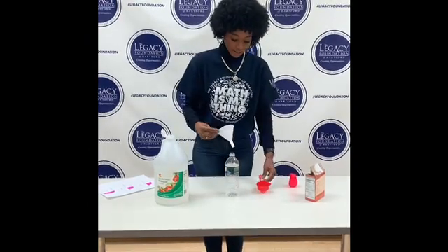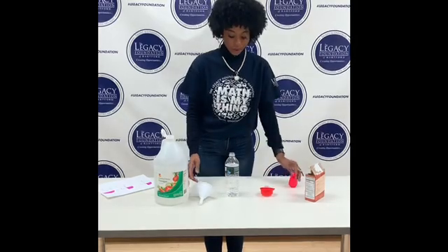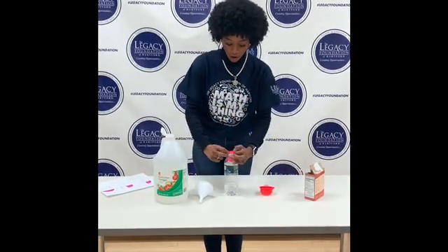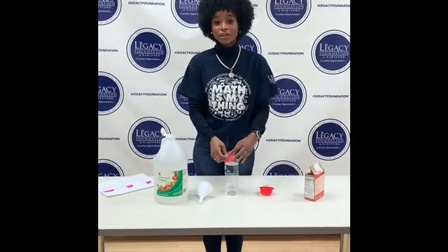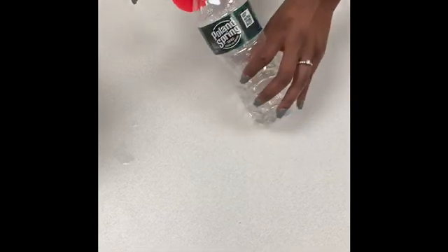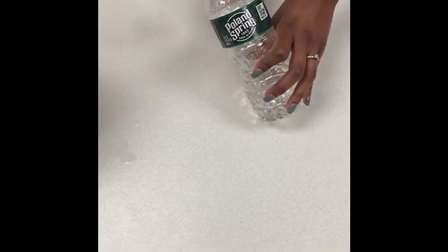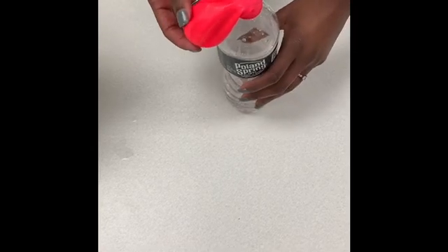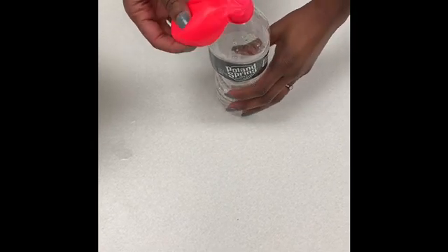Once you have added the vinegar into the water bottle, what we are going to do is secure the balloon onto the water bottle, and we're going to see what happens next. So as you can see, I secured the balloon to the bottom of the water bottle to make sure that it does not come off during the reaction. Now we're going to put the baking soda into the vinegar and see what happens.